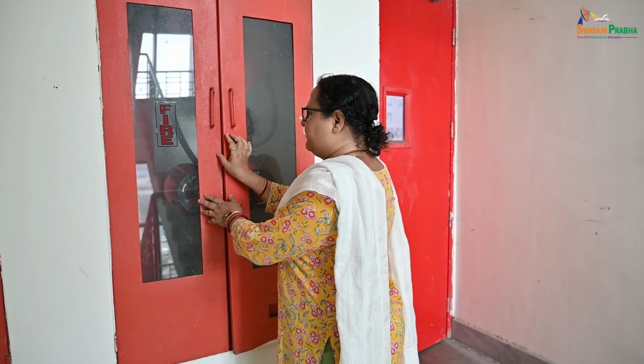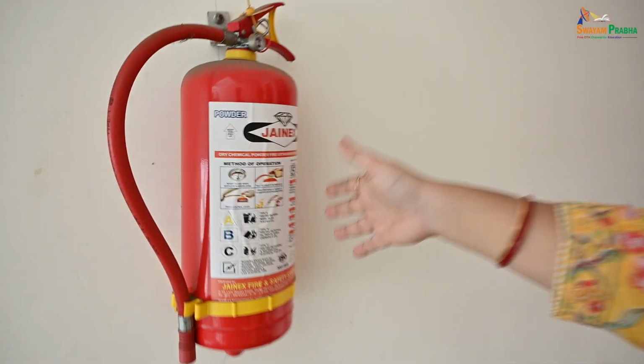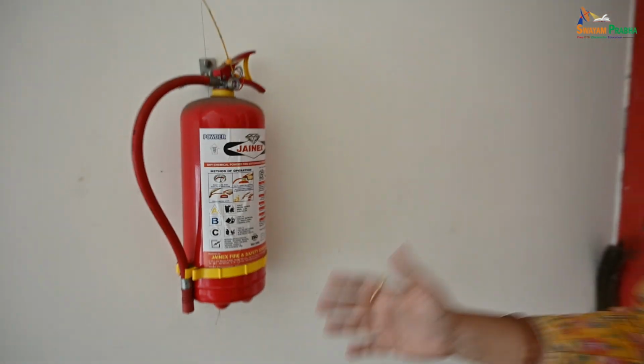As a further security reason or precautionary measure, you can see a handheld fire extinguisher is also installed within the safe zone, which is the fire staircase.